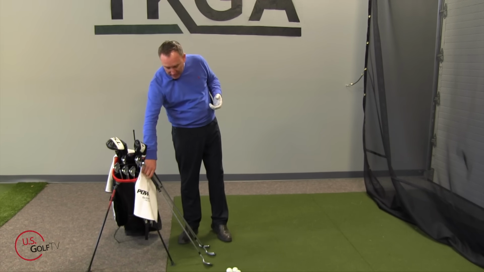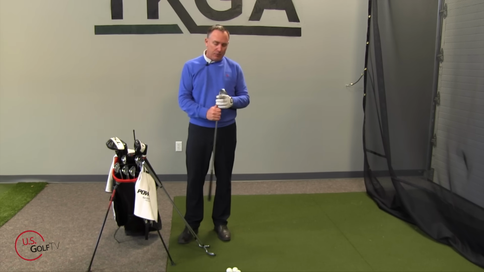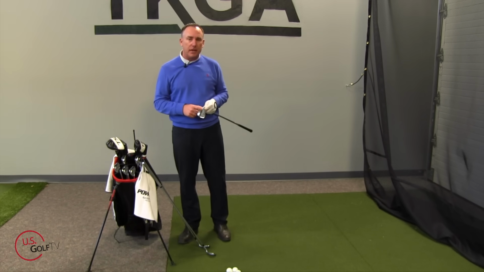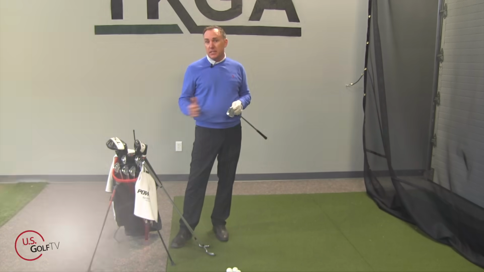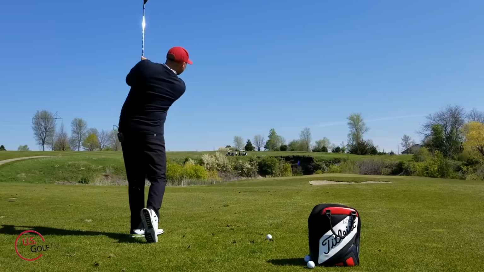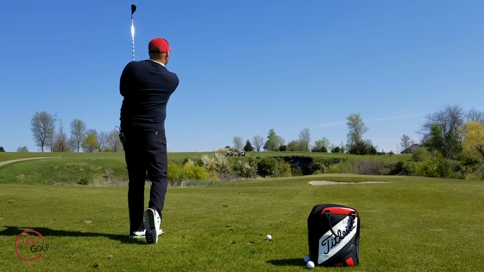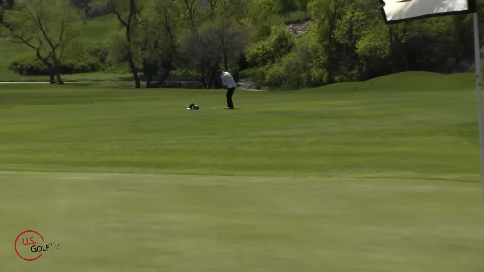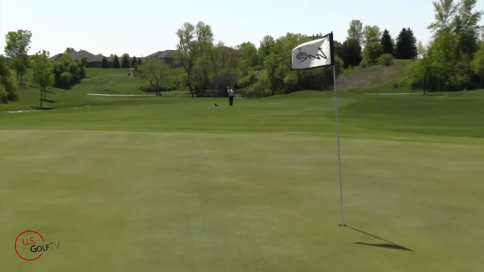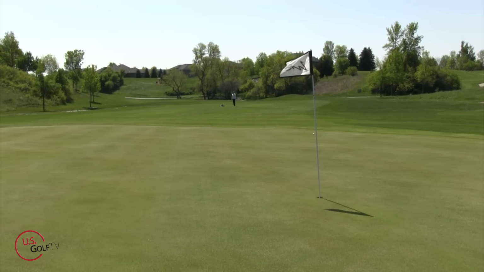Now let's talk a little bit about the gap wedge. Once again, mine's got 52 degrees of loft on it. I love this club for those pitch shots, 60, 70 yards, kind of those mid-wedge shots, not a full swing, but not a chip shot, right in that area in terms of yardage. That's when I'll hit those types of shots. I'll maybe choke down on it a little bit and hit those shots in there.